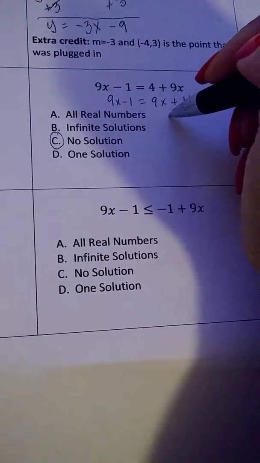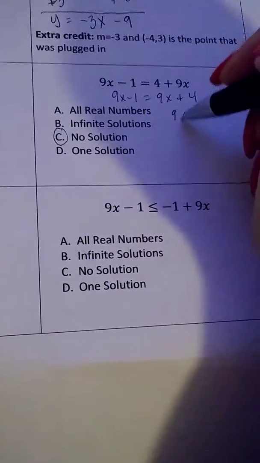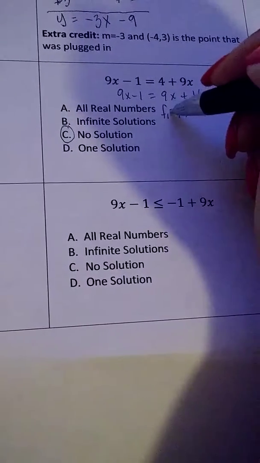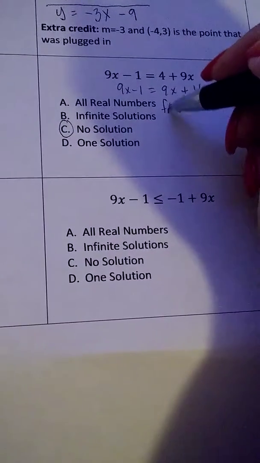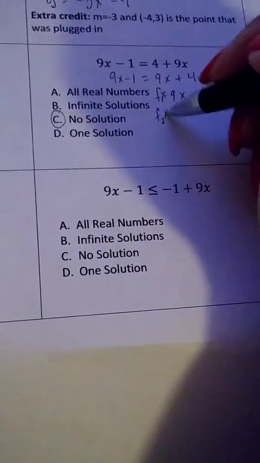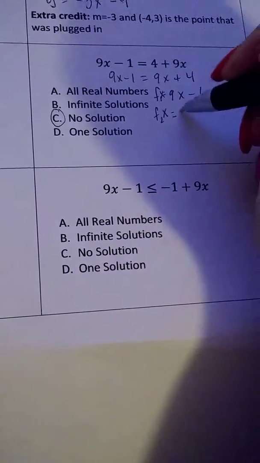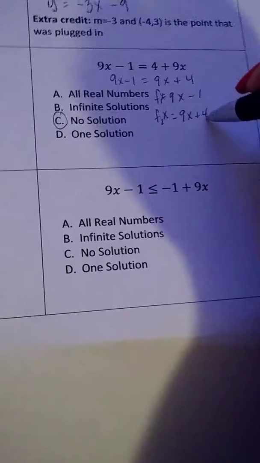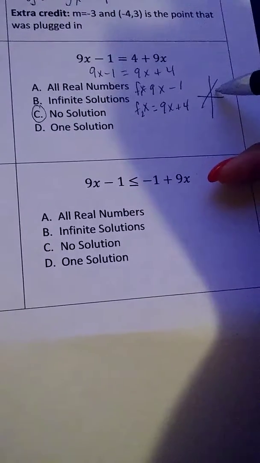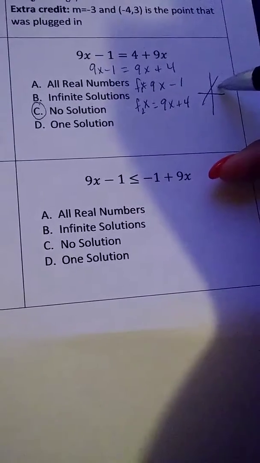Go to your graphing screen and first put in 9x minus 1. I'm hoping that F1 is available. And then put the second part, the right side of the equal sign, in F2. Look at the graph. And you should have parallel lines.